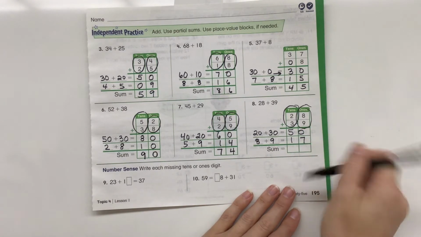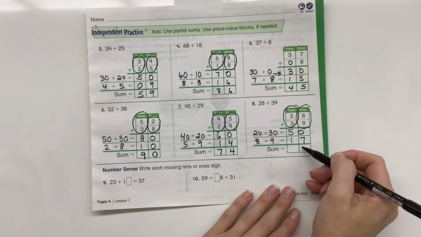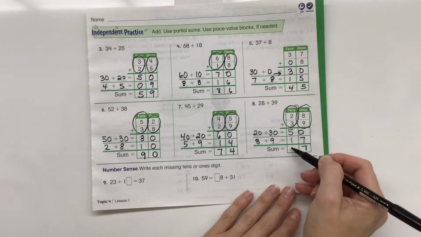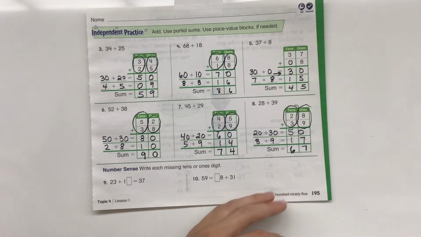Then I'm going to add columns now. 0 plus 7 is 7. 5 plus 1 is 6. And we have a sum of 67.